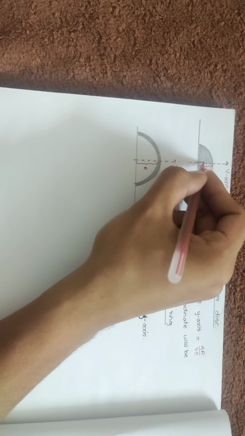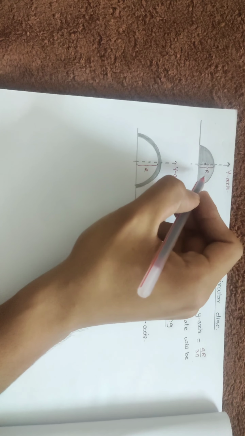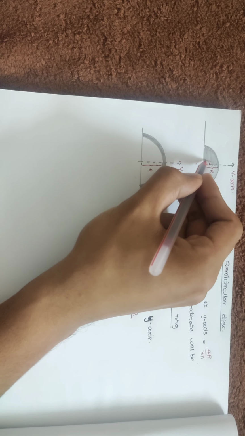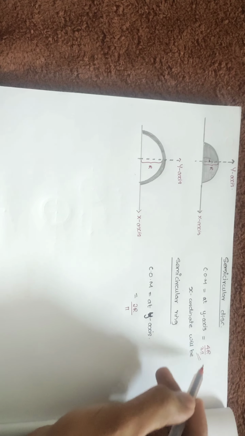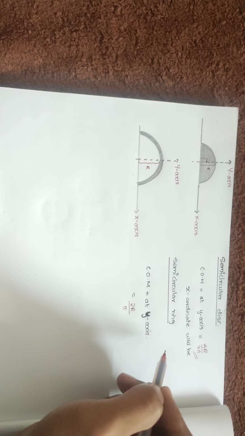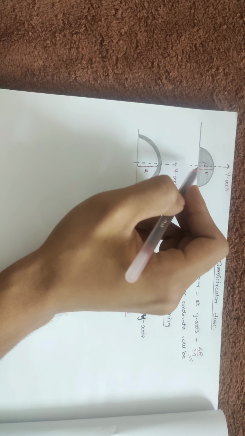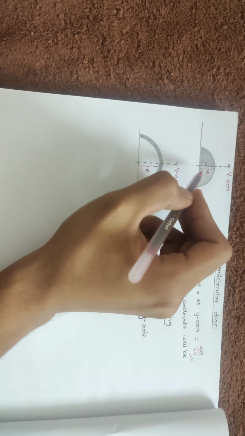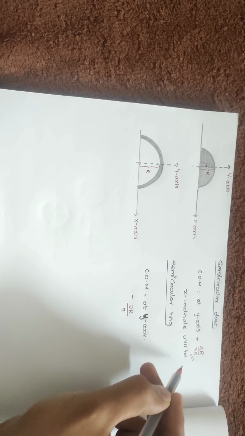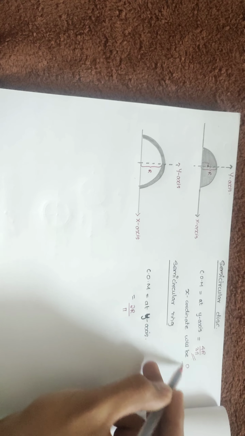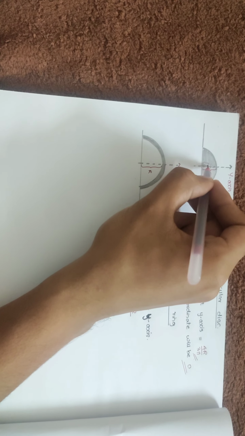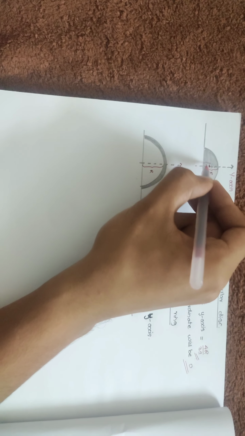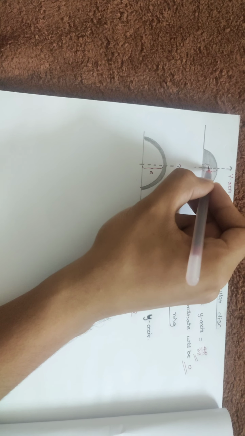Assume this is the point, and this distance will be 4r by 3 pi, and the x coordinate will be 0 because the point will be here. The x coordinate is 0, but the y coordinate is 4r by 3 pi.